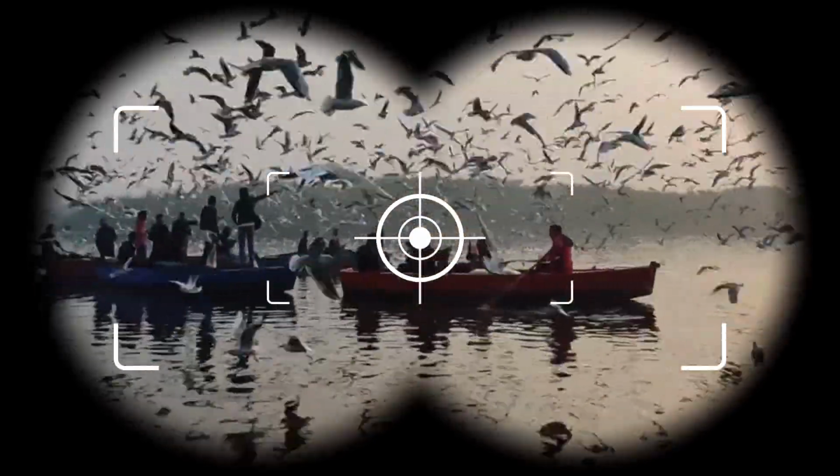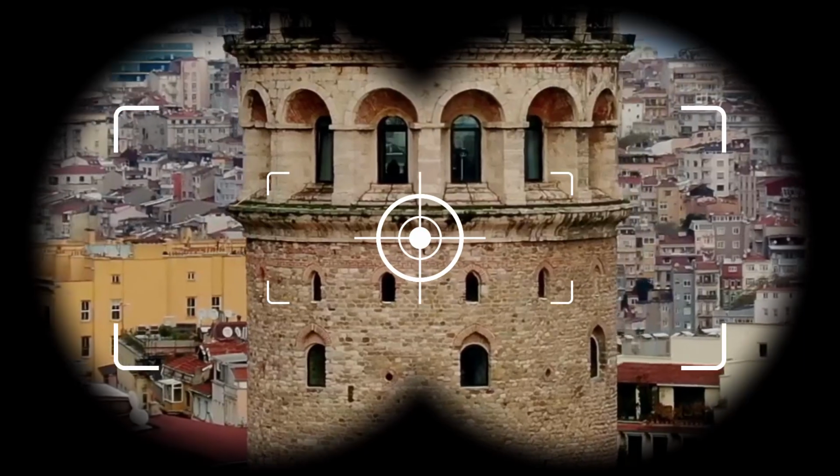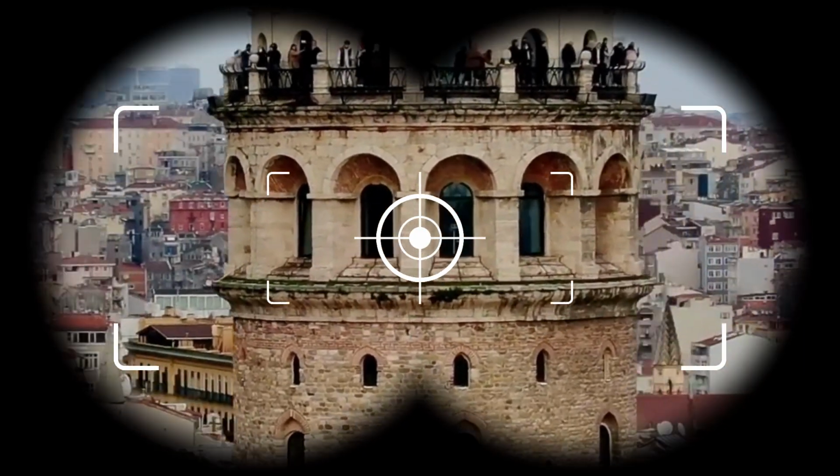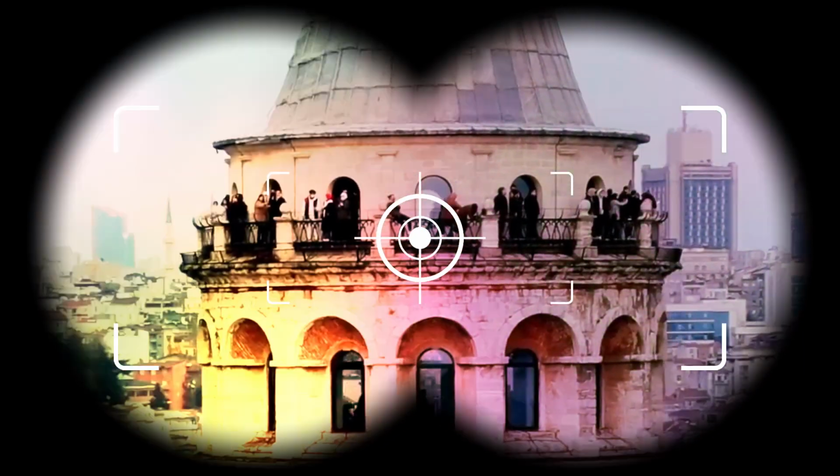Today in this video, I'm going to show how to create this binocular overlay in the free version of HitFilm. HitFilm Free.